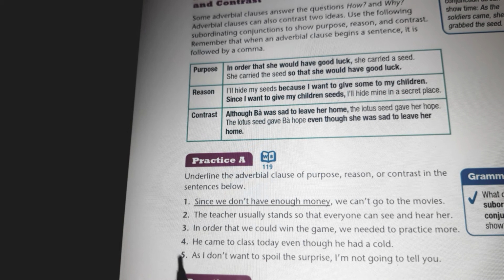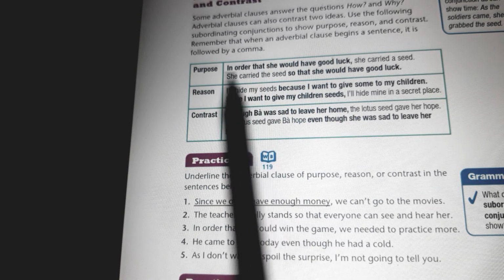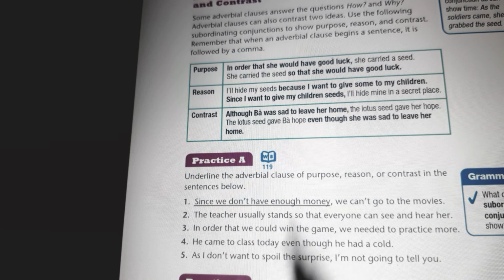Yeah. Number 3, in order that we could win the game. In order that, we know this. Here it is. It's also purpose. In order that we could win the game, comma, we needed to practice more. Why did we need to practice more? In order that we could win the game.